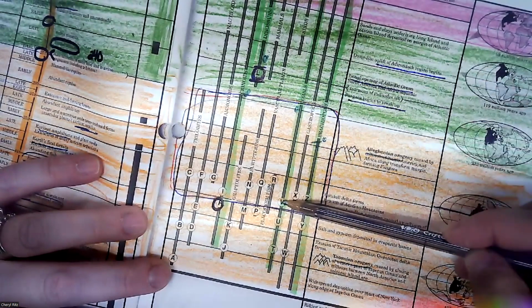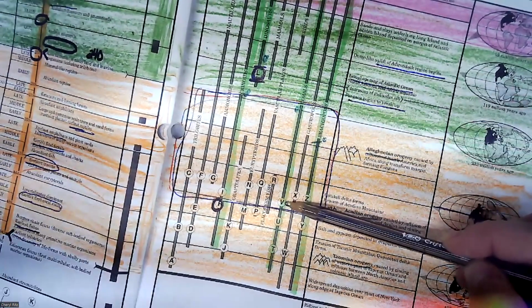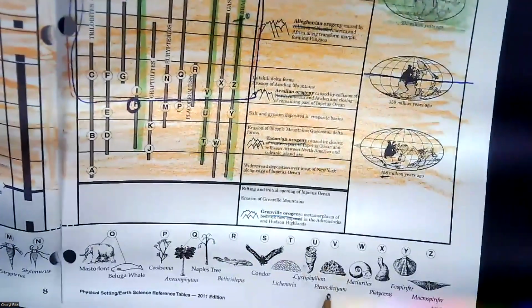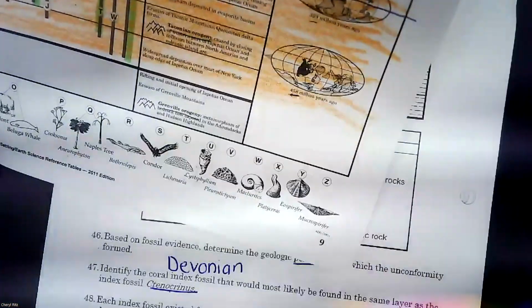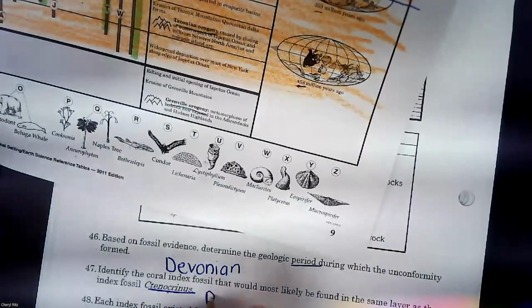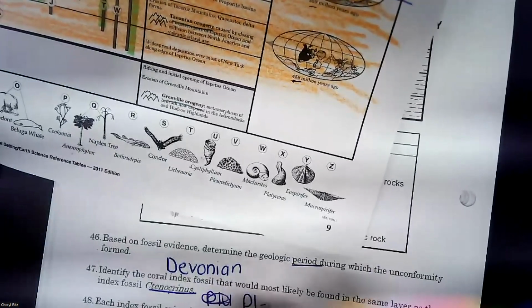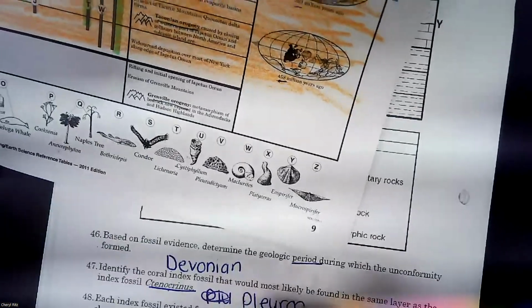So the one that happened at the same time as I is letter V. Do not answer it V. You have to come down here and tell me V is this Pleurodictyum, I think. I don't know exactly how you say it.